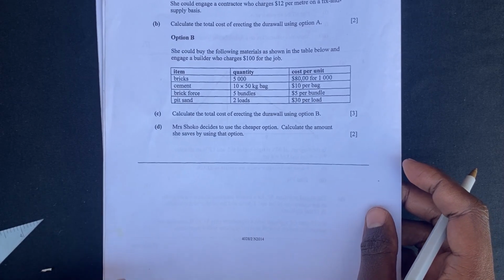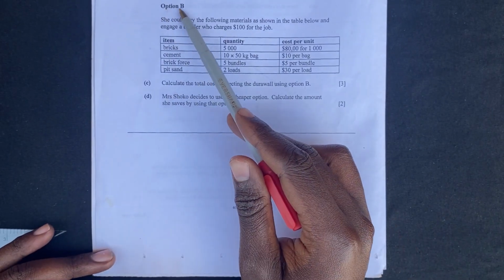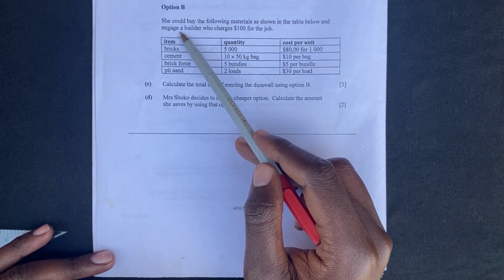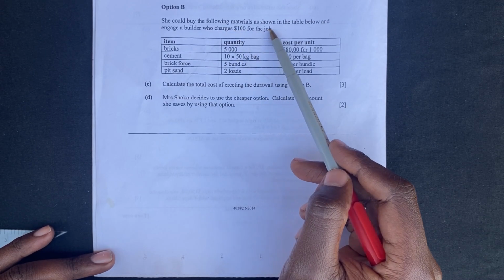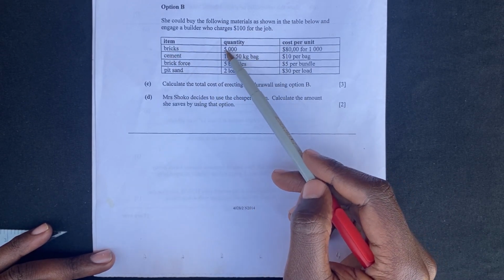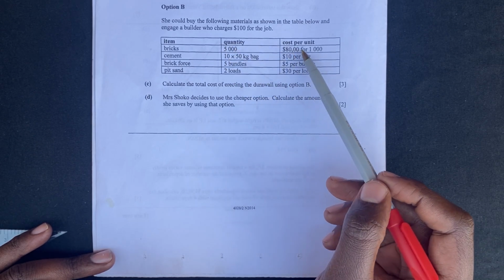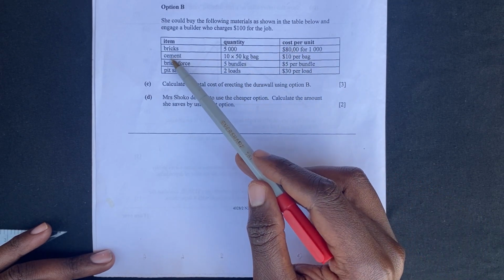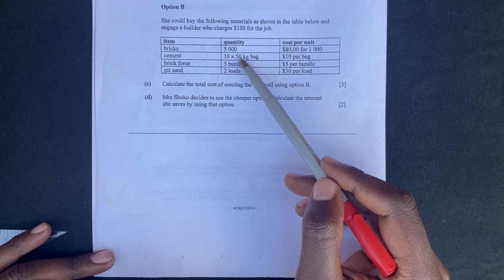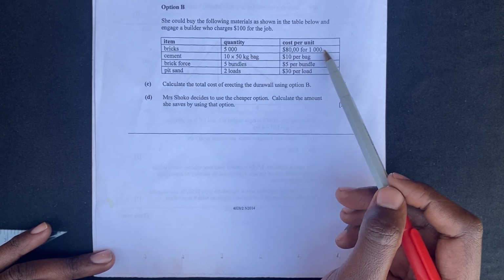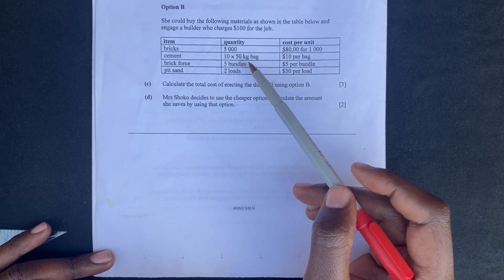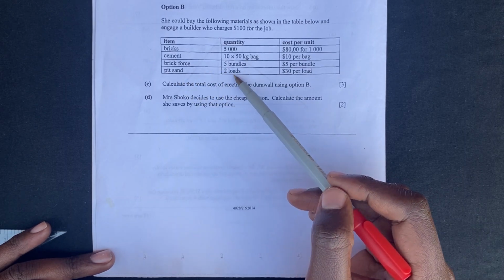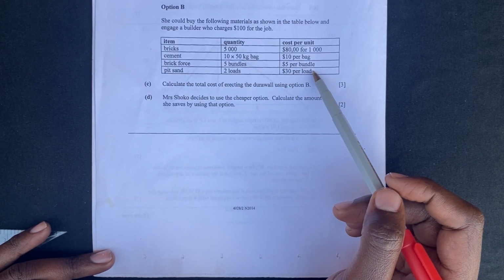And for option B, it reads, she could buy the following materials as shown in the table below and engage a builder who charges $100 for the job. So we have bricks, 5,000 bricks are needed, and the cost per unit, 1,000 bricks, is $80. Cement, you need 10 multiplied by 50 kilogram bags, and it's $10 per bag. Brick force, you need 5 bundles, and it's $5 per bundle. Sand, she needs 2 loads, and it's $30 per load.